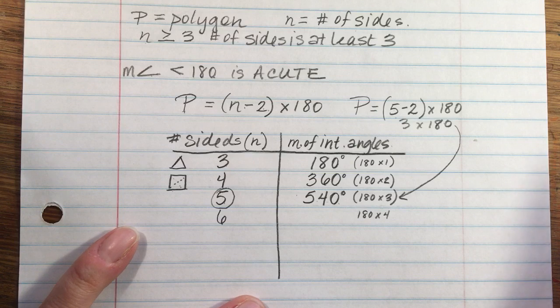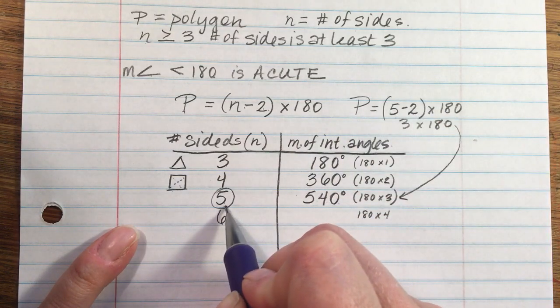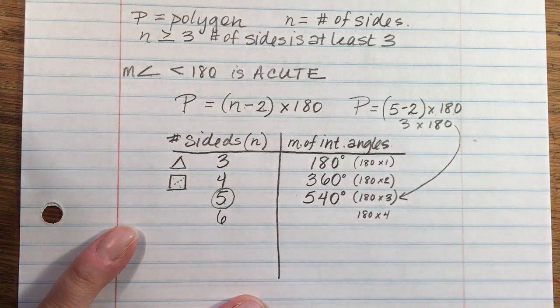So this will work with any polygon, no matter how many sides it has. A nonagon, a septagon, a decagon, any of those. So you take the number of sides, right? And then you subtract 2 and you multiply that by 180, and it will give you that sum, the sum of the interior angles. It says check that this formula gives you the correct value for equilateral triangles and for squares.